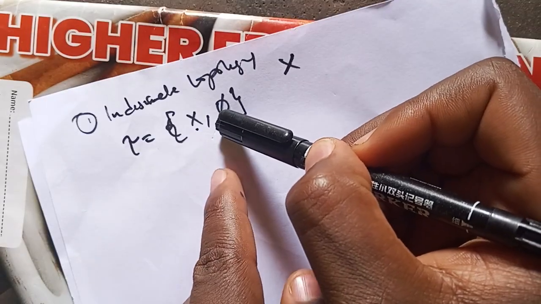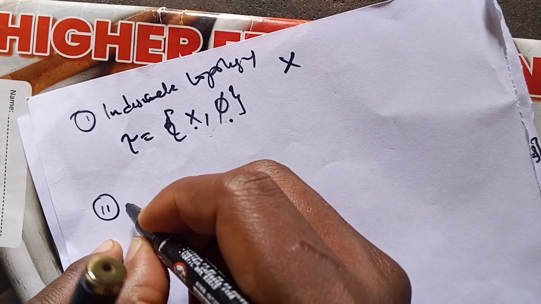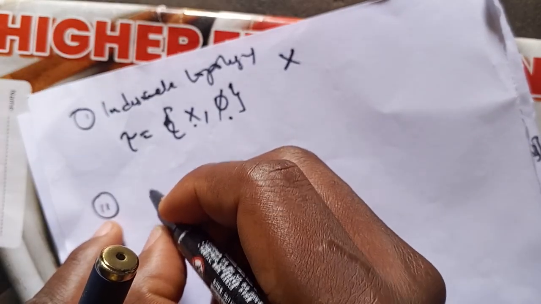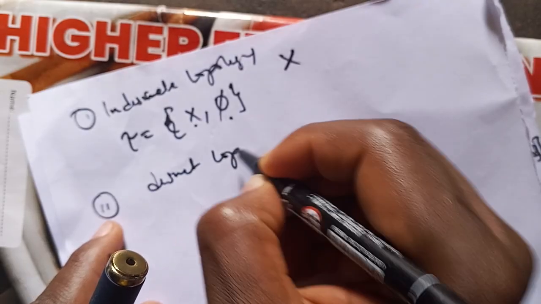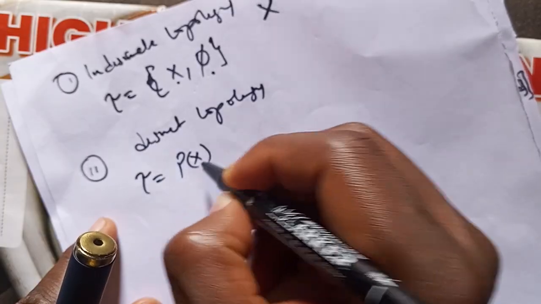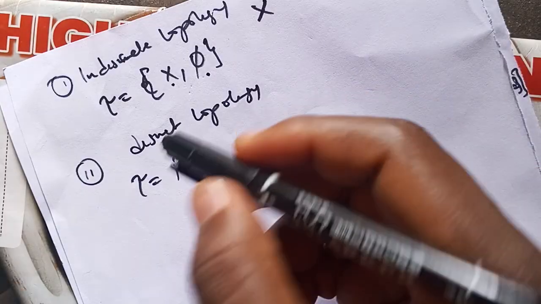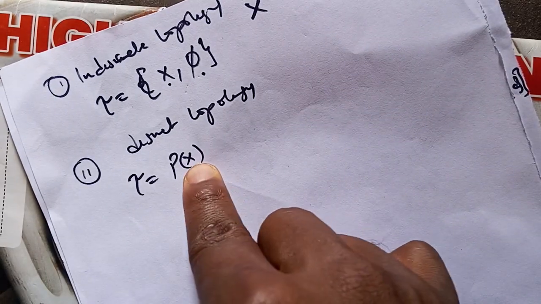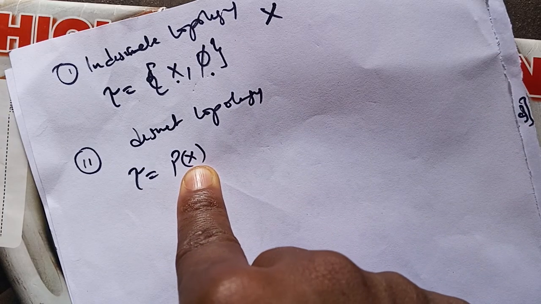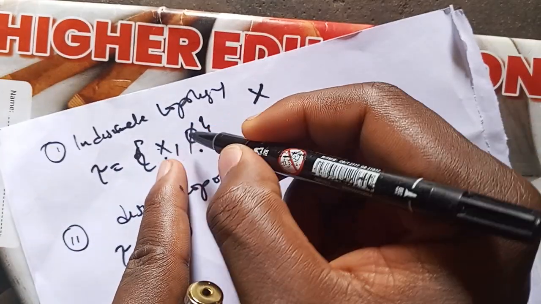Open sets. Now, the second one is the discrete topology. Now, the discrete topology is actually the power set of a set. Let's say X, let X be what? A non-empty set. So the power set of that set is also a topology. So you see that the power set is also what? A topology, because it satisfies the four properties. Now look at the first one. For the first condition, the empty set and the whole set must be in the set.